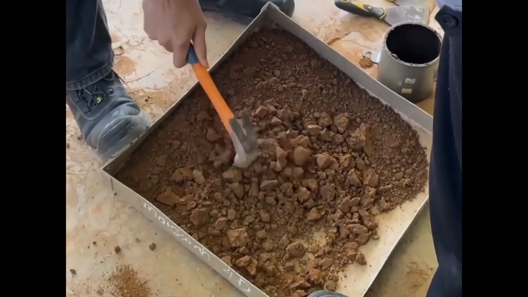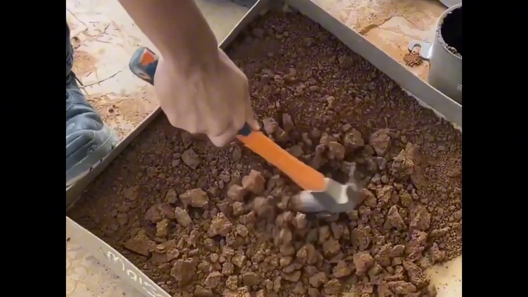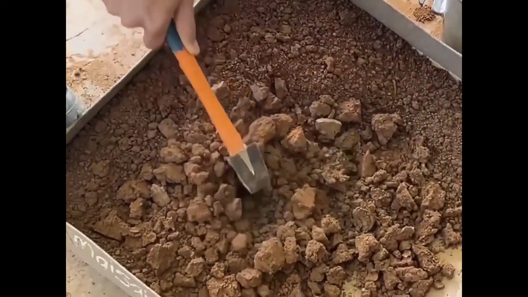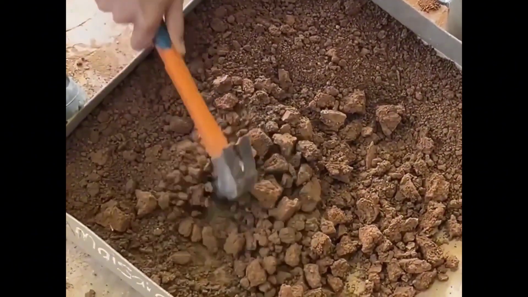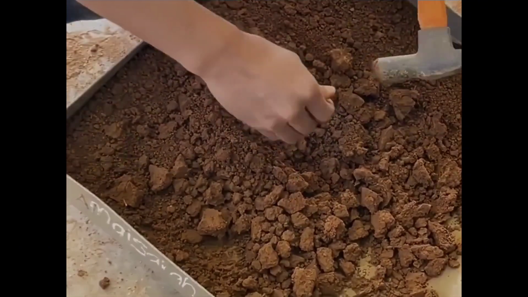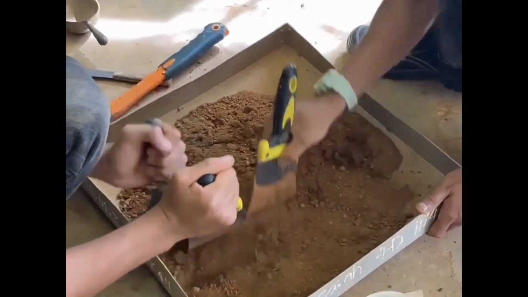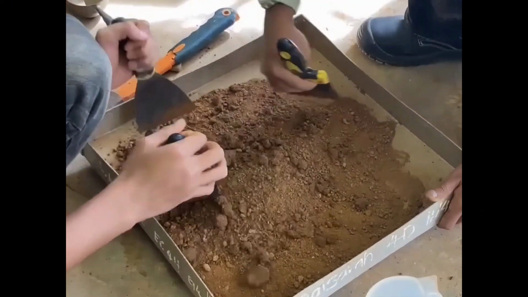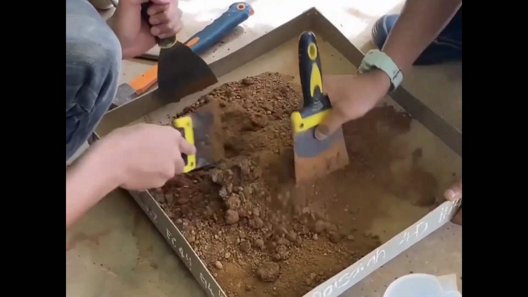The procedure was repeated several times with gradually increasing water contents to determine the optimum moisture content (OMC) and maximum dry density (MDD). We take a second and third test using the same procedure.